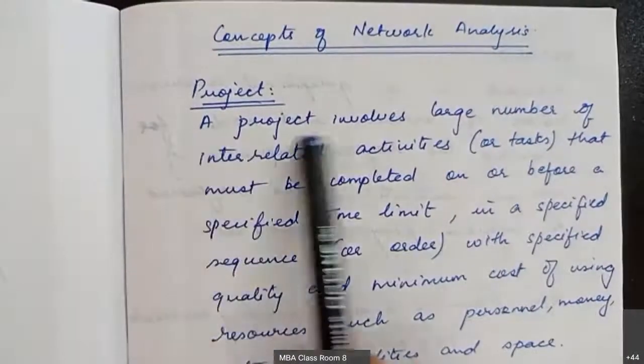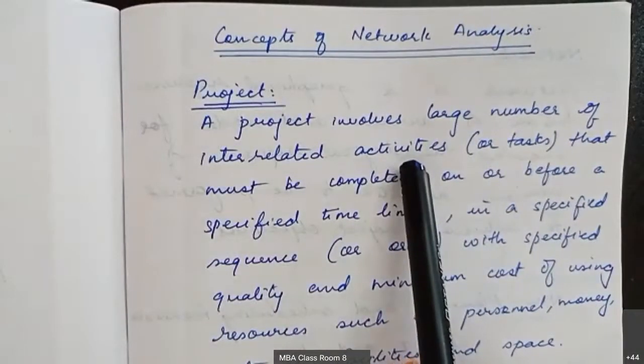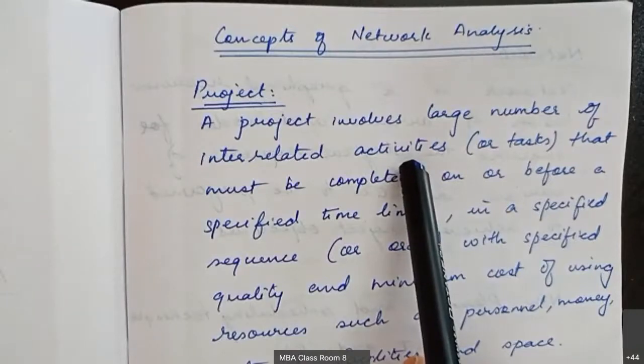Before we start, what is a project? A project involves a large number of interrelated activities. For example, the construction of a dam. First of all, you need to go and visit the site. You have to do the site inspection. Then there are different tasks that you need to complete. Only then will the construction of a dam be complete. So that is a project.